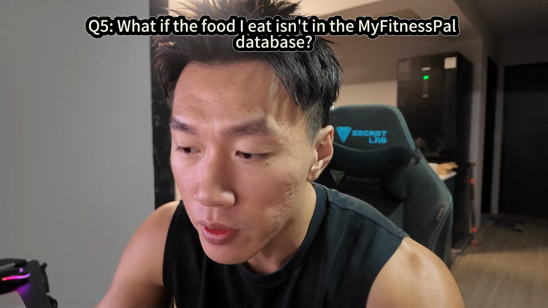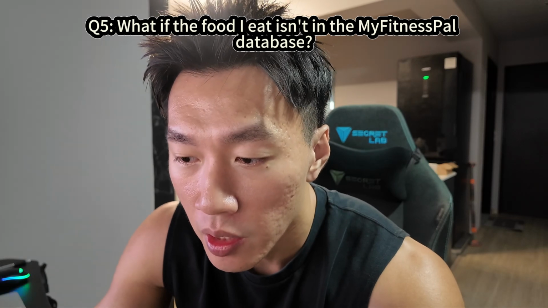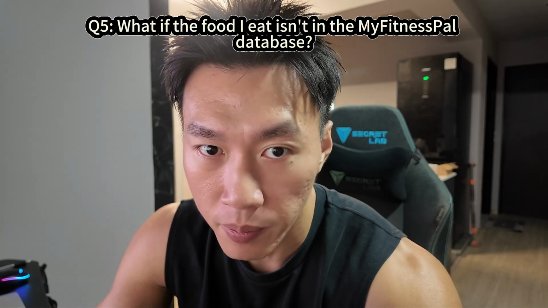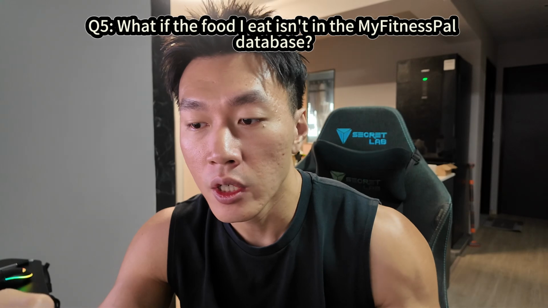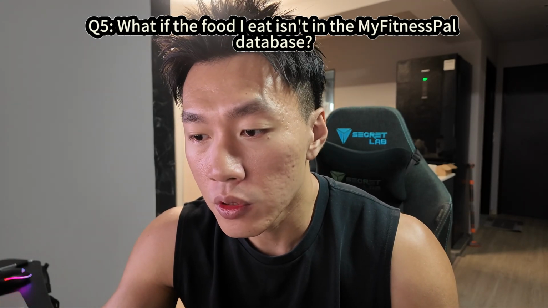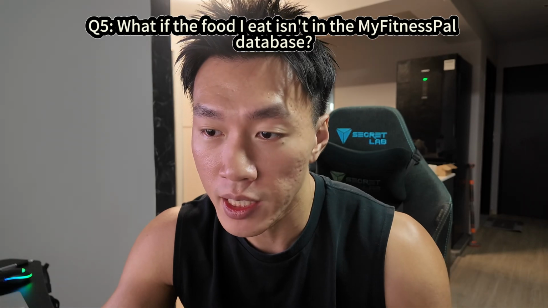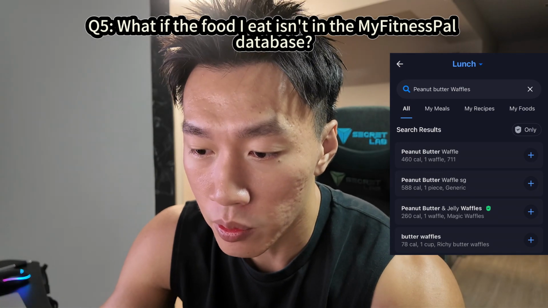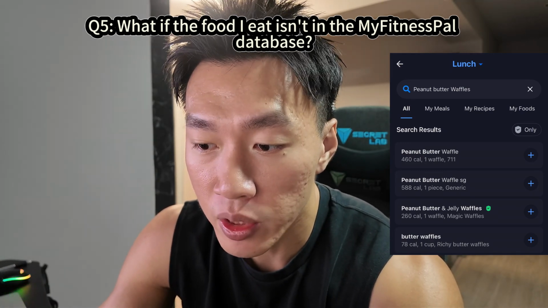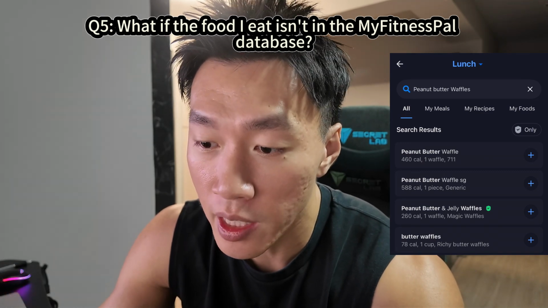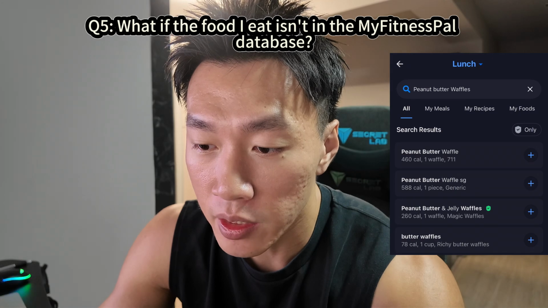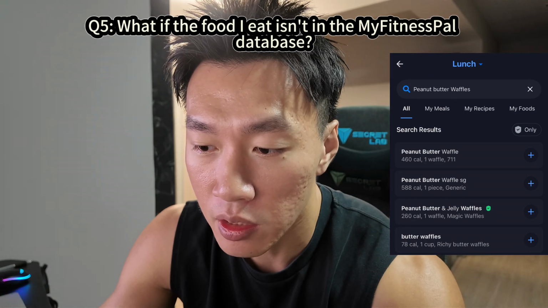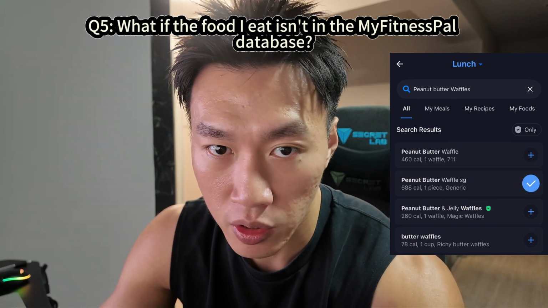Okay, the fifth question. What if the food I eat isn't in the MyFitnessPal database? Yes, even though MyFitnessPal has been in the App Store for many years, they still continuously update their food. So maybe the particular food that you want to consume is not inside. For example, let's say you search for peanut butter waffles. It may not be the one that you purchase, but you can estimate how much calories it has. If not, you can just overestimate. For example, maybe I think the calories is not 260, it's maybe about 500 plus. I'll just key in the 500 plus calories as my food intake, to be safe.